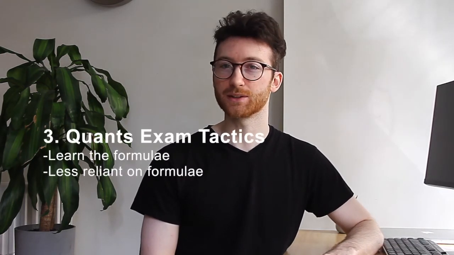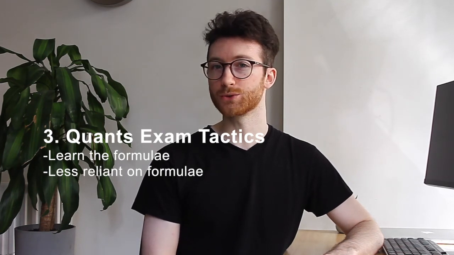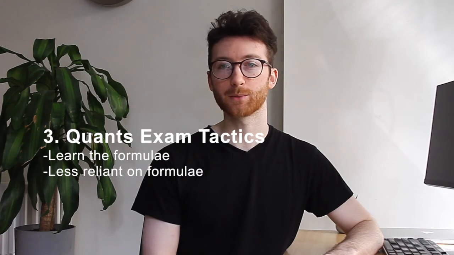Secondly, and this may seem a bit strange given what we just said, but we want to be less reliant on formulae. Most students who don't understand a concept simply memorize the formulae and try to plug numbers into it. That may work in a non-exam context, but if on exam day you happen to forget the formulae and you've got no conceptual understanding of it, you will simply end up guessing. Therefore, it's important to understand the intuition behind the formulae so that you stand a chance of recovering it on exam day if you happen to forget it.